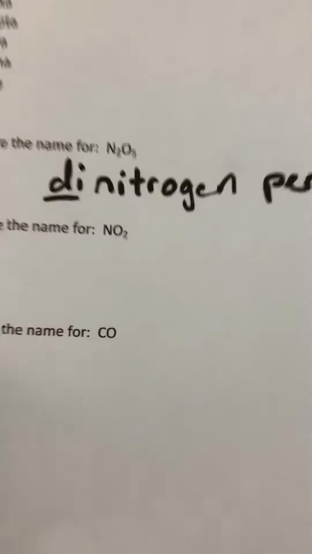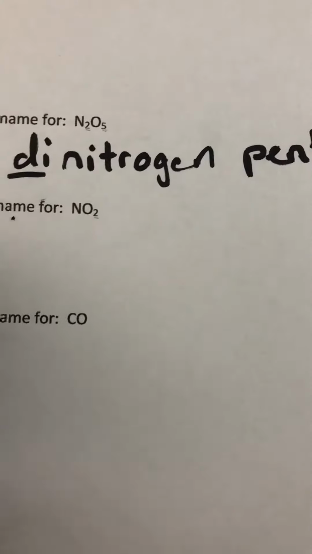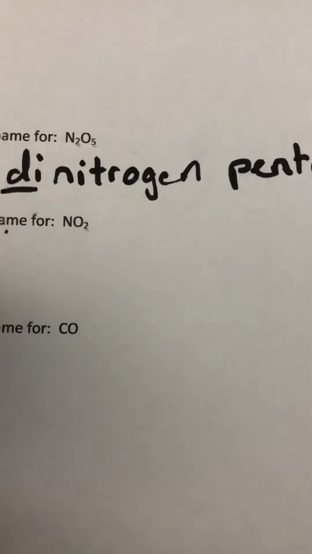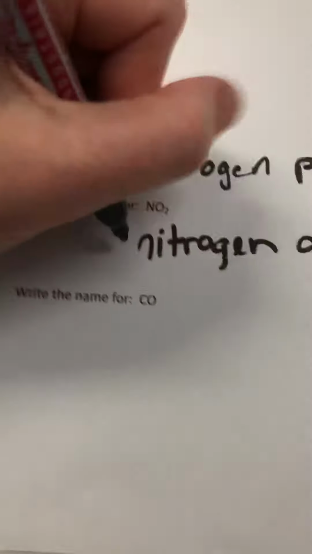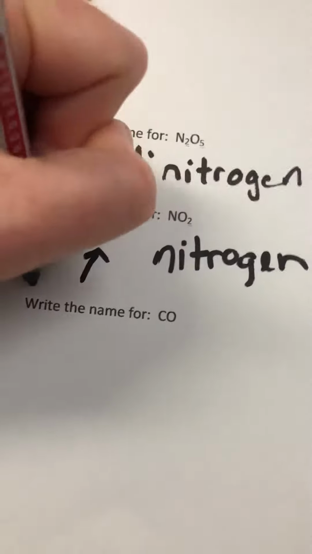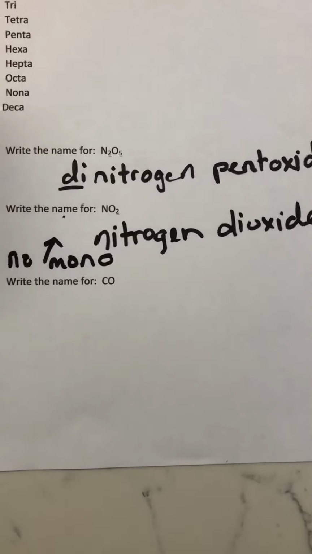All right, the next one, NO2. Now you'd want to call this mononitrogen dioxide, excuse me, but we don't use the prefix mono when it starts with that element. So this should just be nitrogen dioxide. No mono, as I tell you in class, chemists hate mono as much as everyone else does. So there's no mono, it's just nitrogen dioxide.